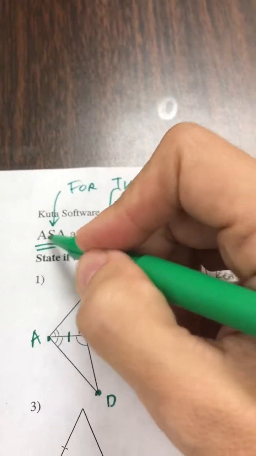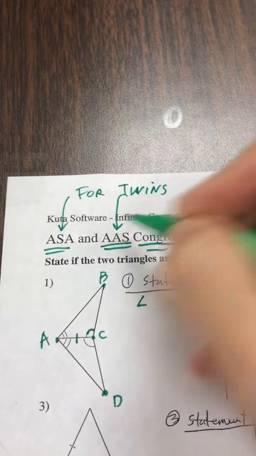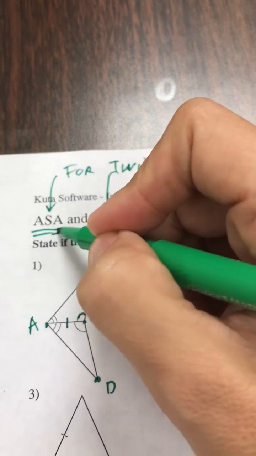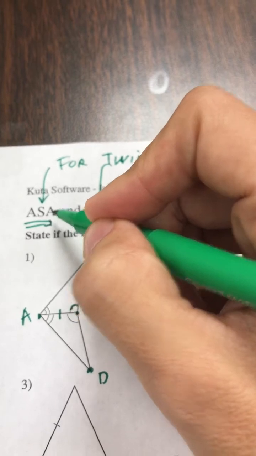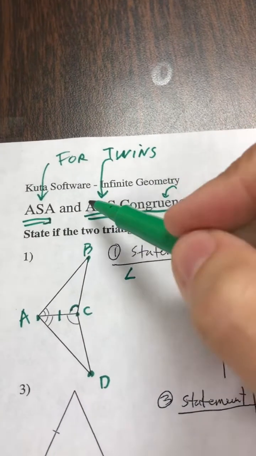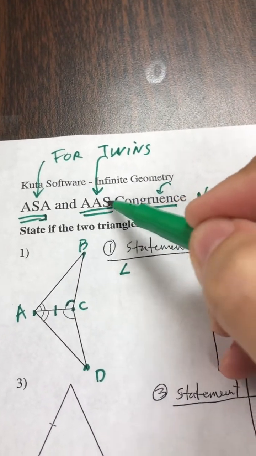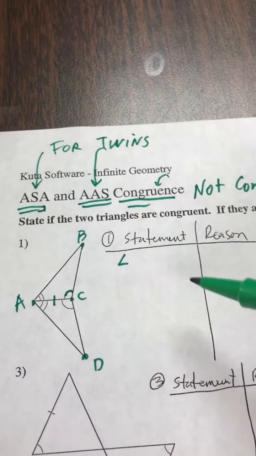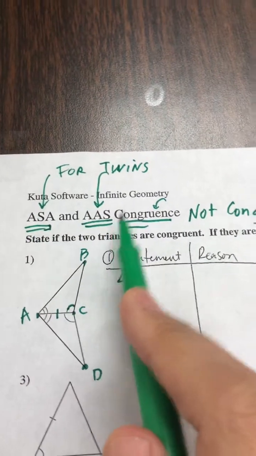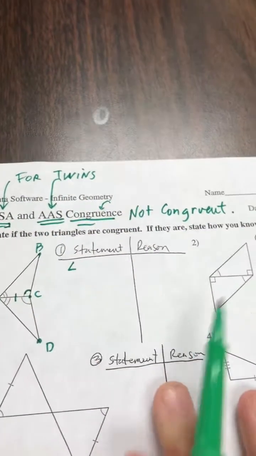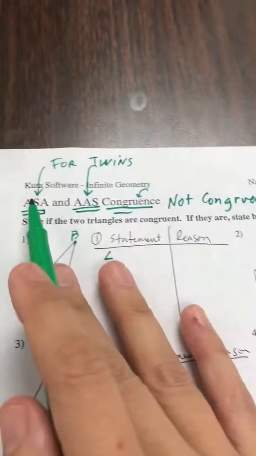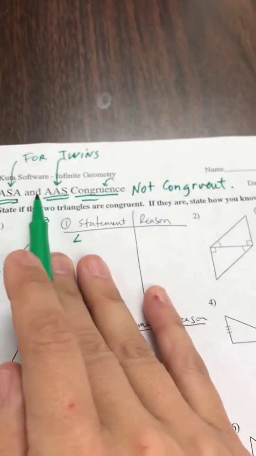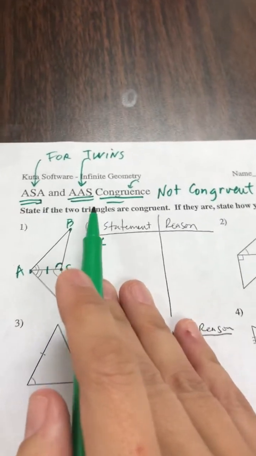So notice just the difference in words between the two theorems. I need for this, for the side between the two, to be between the two angles I know about. And for this one, it's okay if the side is off to the side of the two angles that I know about. And if it's neither of these situations, on this worksheet, I can say not congruent. So the worksheet's just having me focus on these two theorems, even though we know there's 5 theorems altogether.